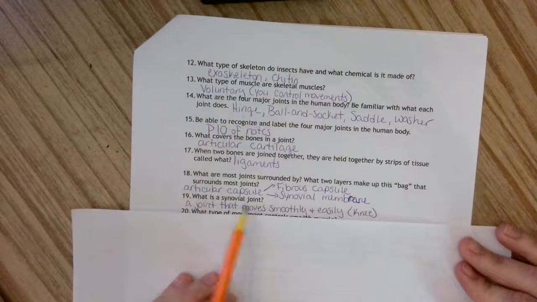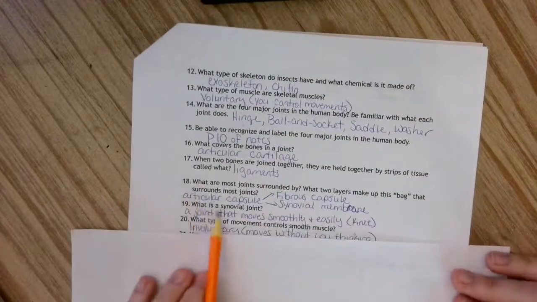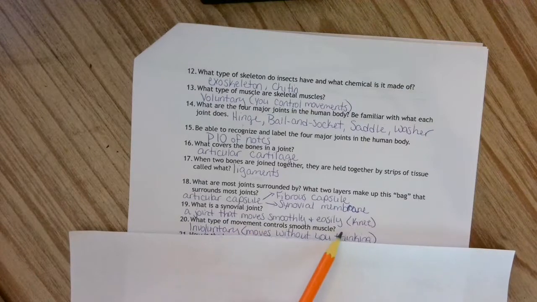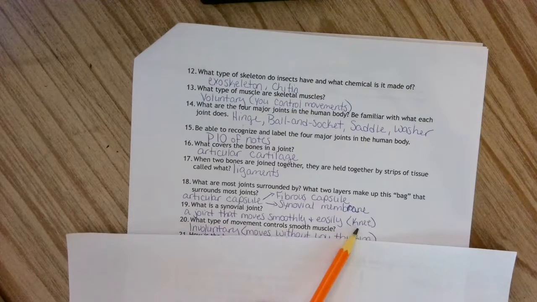So what is the synovial joint? So it is a joint that moves smoothly and easily. So your knee is a synovial joint.